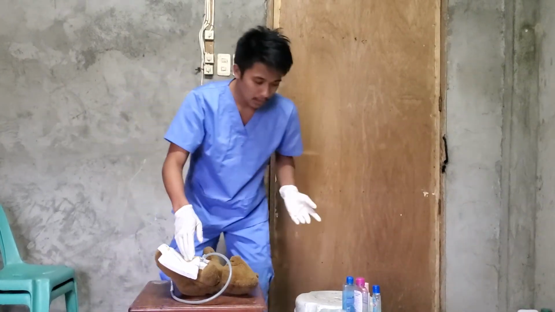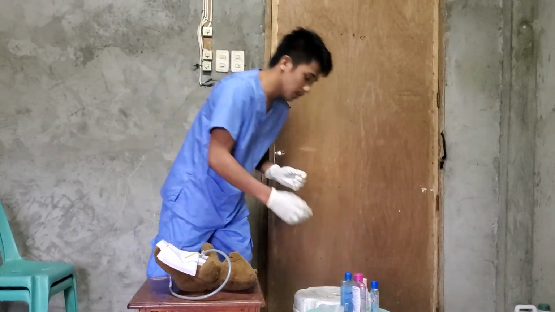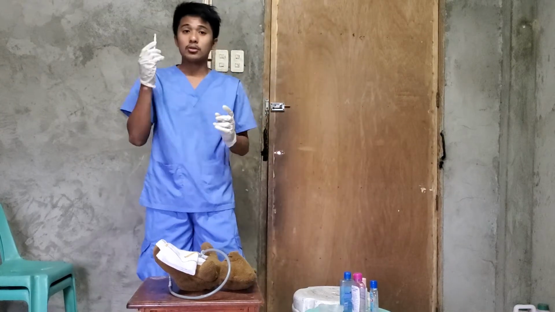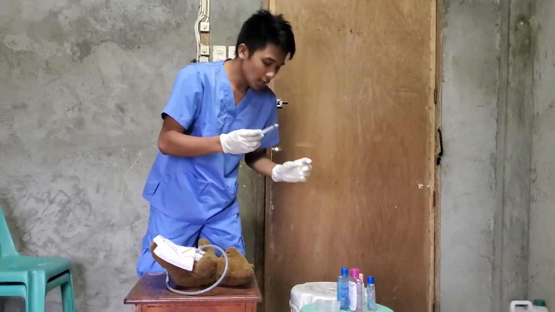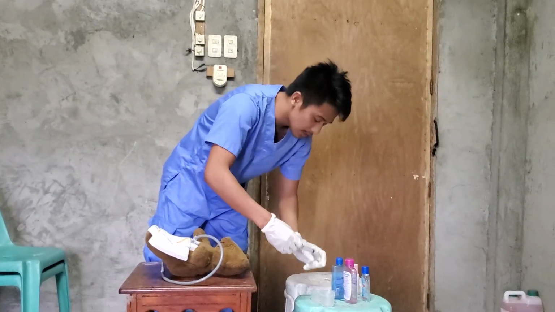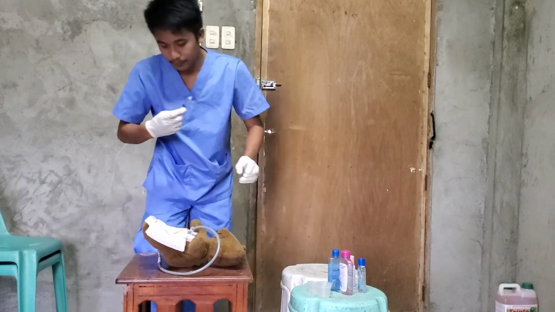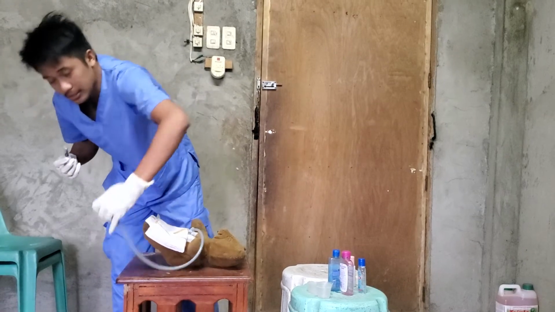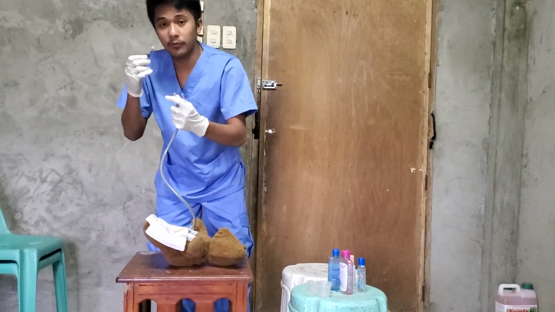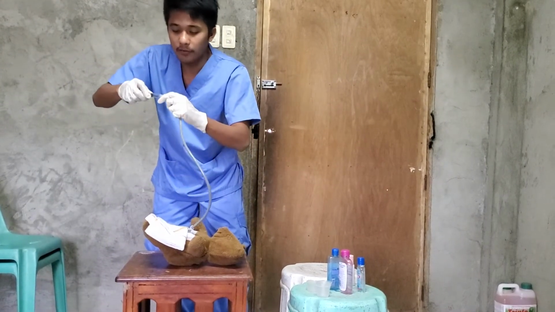Then the next step that you need to do is to irrigate the tube. So irrigate the tube by using the syringe. Using the syringe, draw water into the syringe. Then after that, insert the tip of the syringe into the feeding tube.